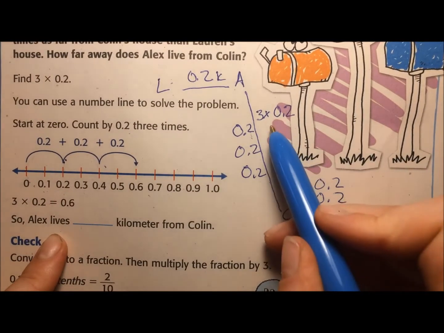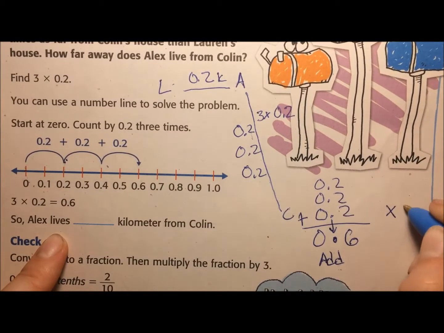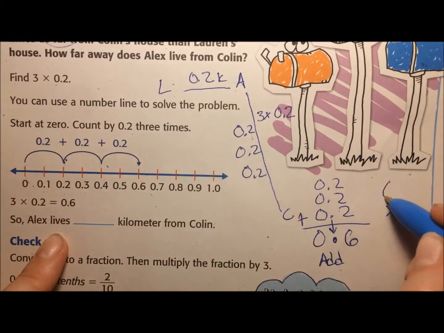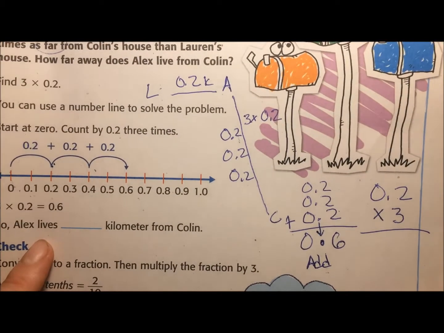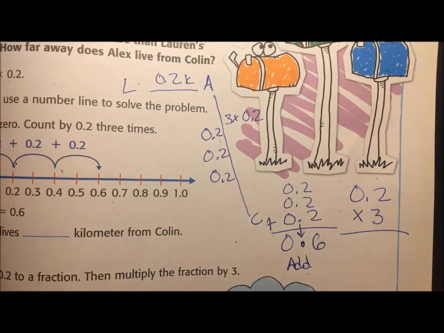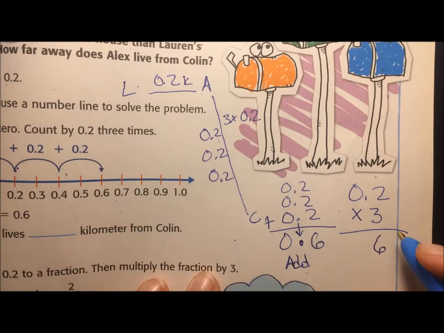Okay, or we could multiply because we knew it was 3 times as far. So times 3 and the distance, that's the distance, so 0.2. Okay, so the rule for multiplying with decimals is you multiply like normal, and then you add up the decimal places at the end. So let me show you. 3 times 2 is 6. 3 times 0 is 0. So we multiplied like normal.